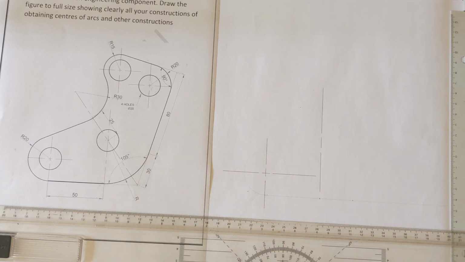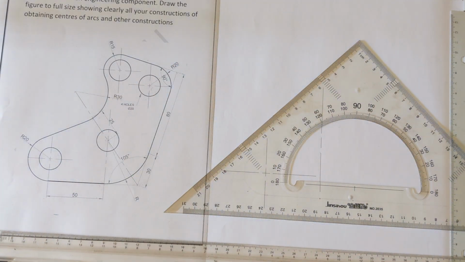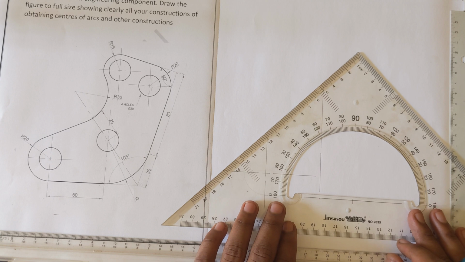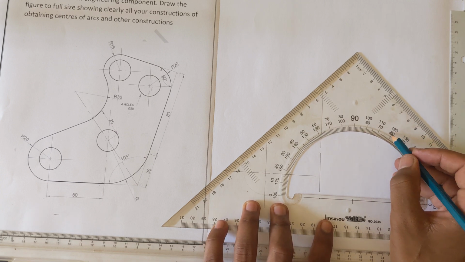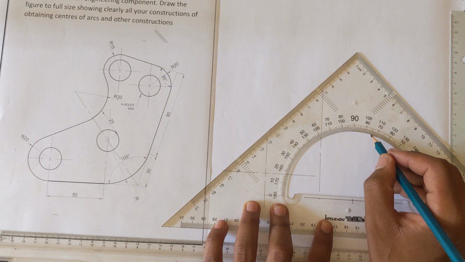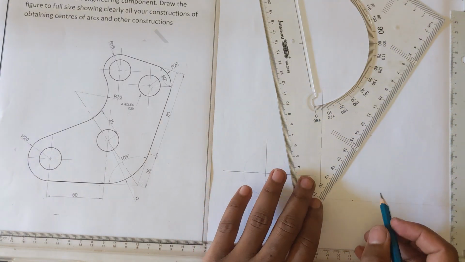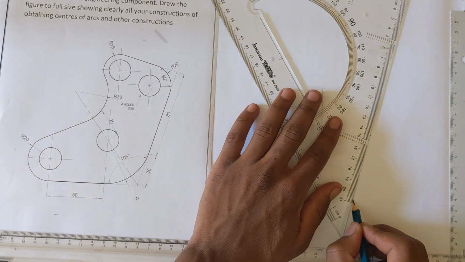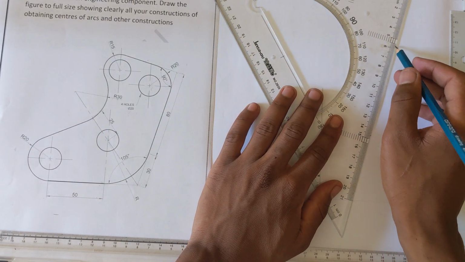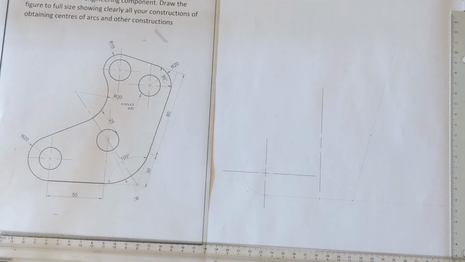So at this point, you can use a protractor. So 105 should be here. So 105, you draw a line connecting this point to that point, and then so we have this line.